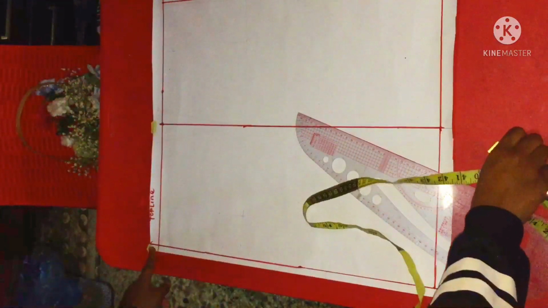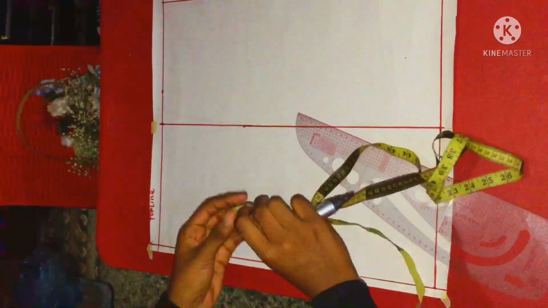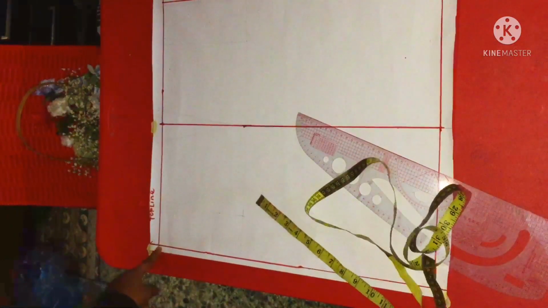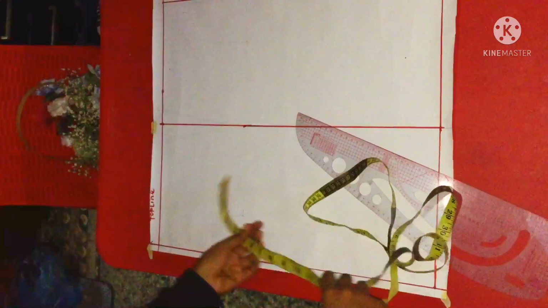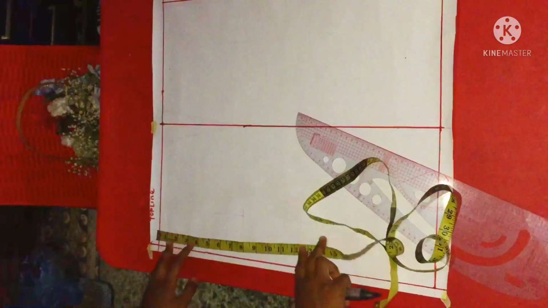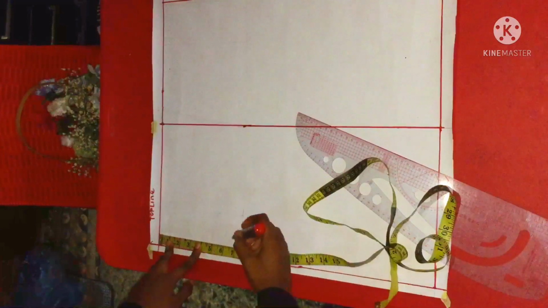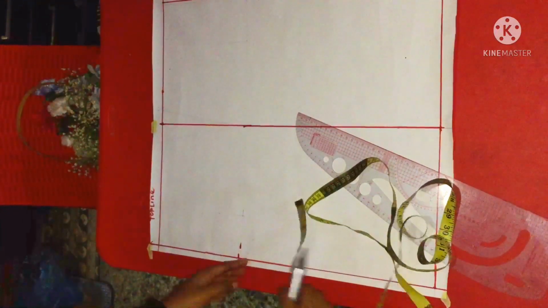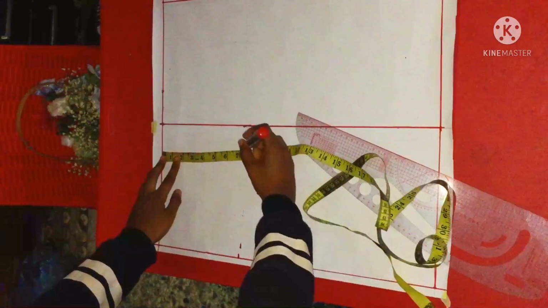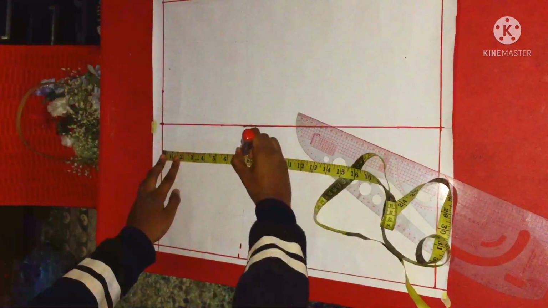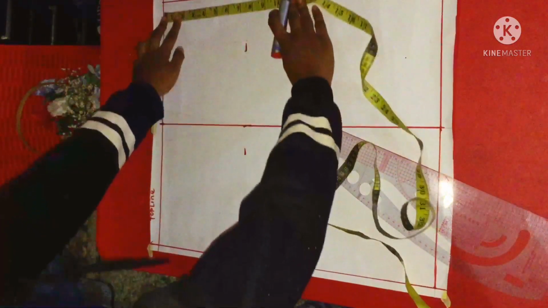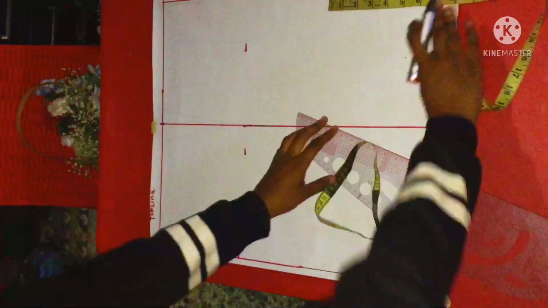Now what I'm going to do next is place my hip depth, and I'm going to take that from the top line. So from the top line I'll place my hip depth. I'll mark that. I'm doing this so that the line can be straight, but if you know how, you can rule a straight line with your eyes, but to be more accurate I do this.